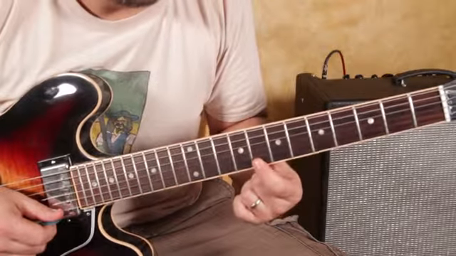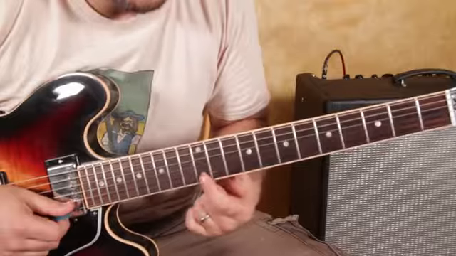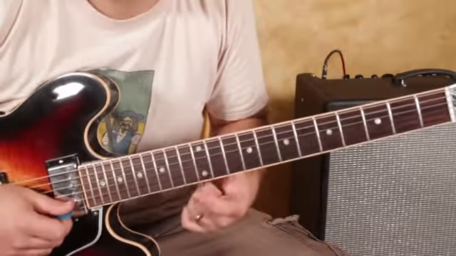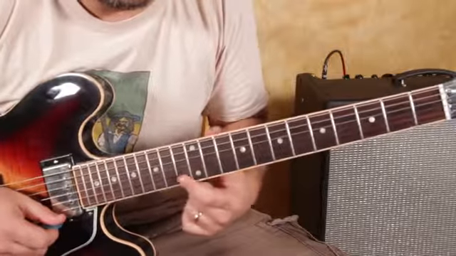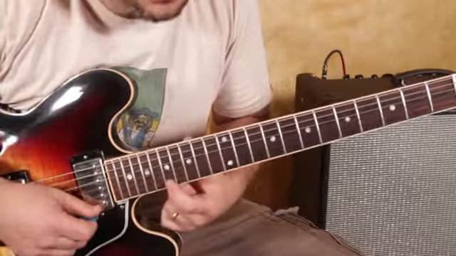So that's a C. C to D is a whole step. D to E is a whole step. The other exception, E to F, is a half step. So E, F. Whole step to G, whole step to A, whole step to B, half step to C, whole step to D, and now I've run out of room. So there's a D note right there.